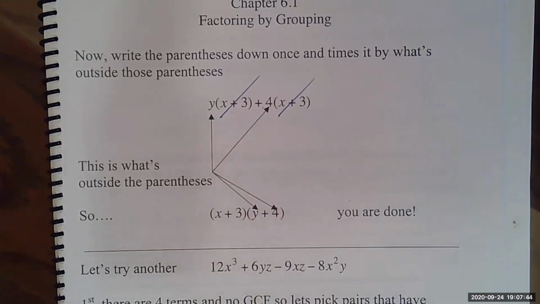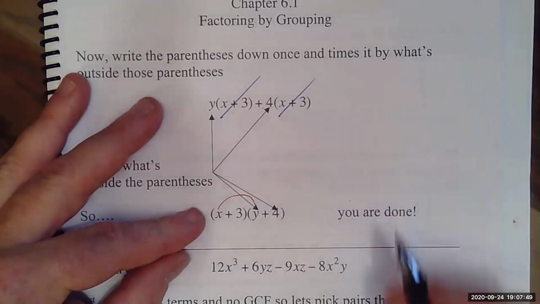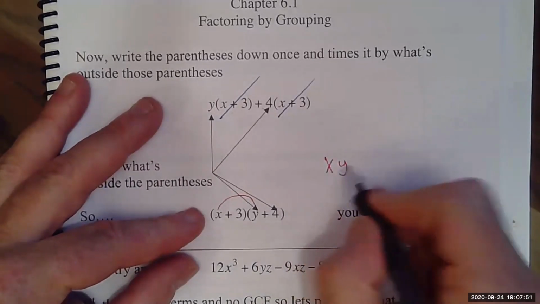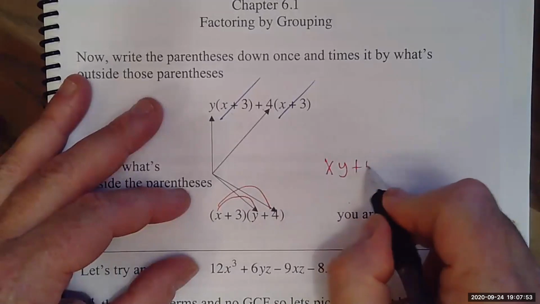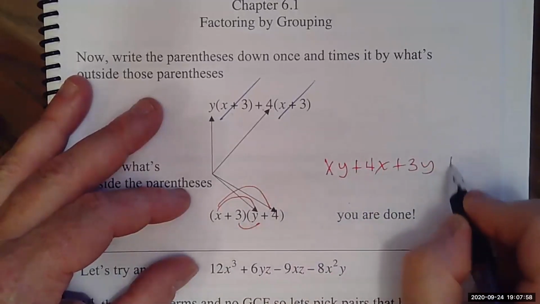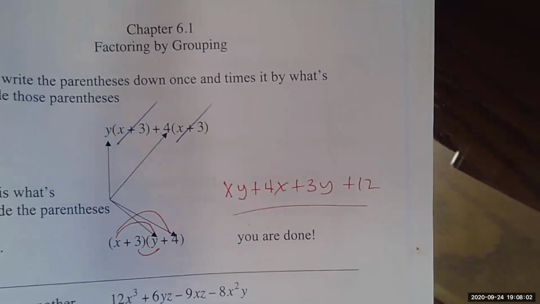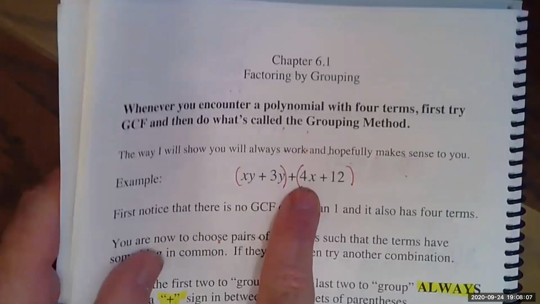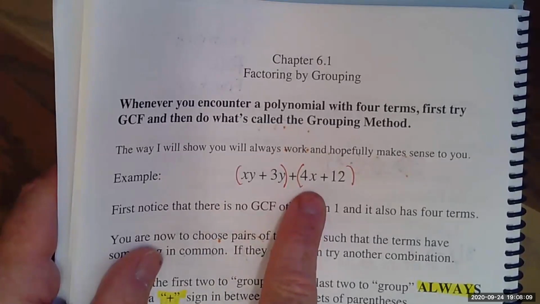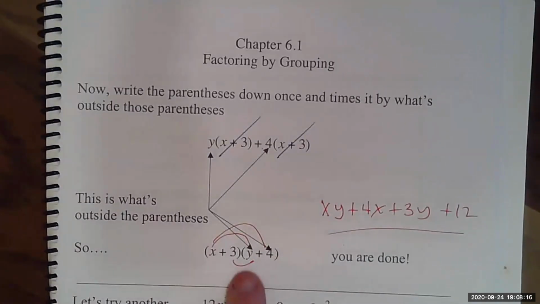And if you want to check, you can just check to see if it works. FOIL, remember FOIL? X times y is xy. You got 4x right here, 3y, and 12. So I wonder if that's how I started. I go back over here: xy, 4x, 3y, and a 12. They don't have to be in order. Okay, I got it. It worked. So this is the answer because I just checked it.